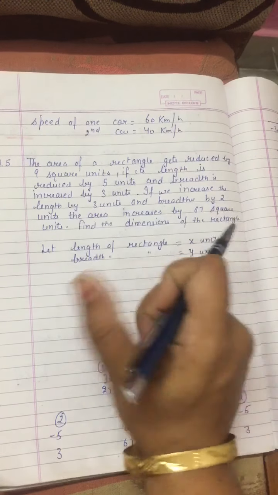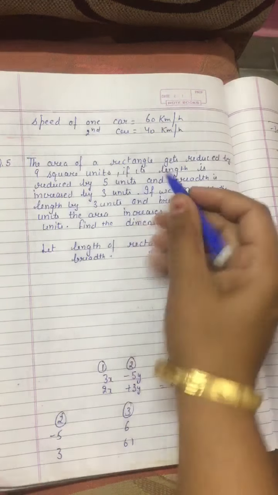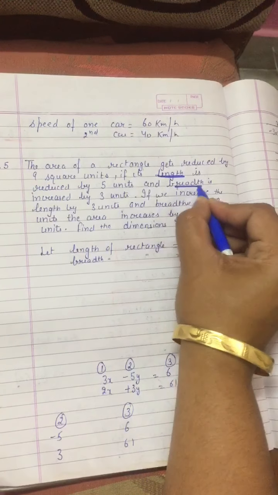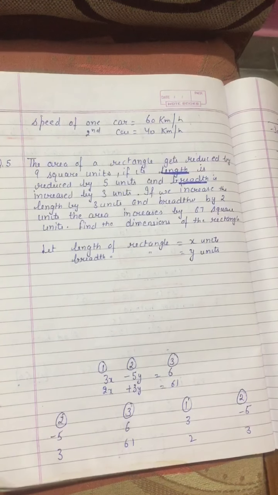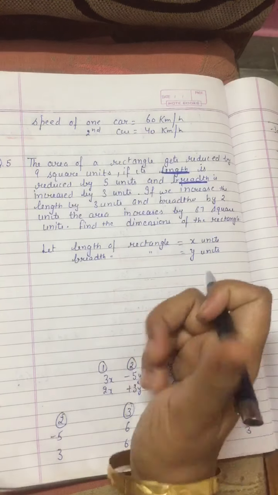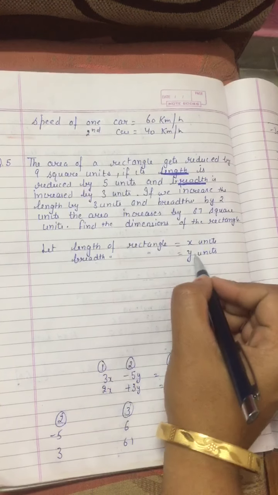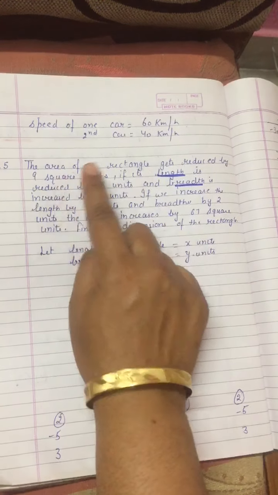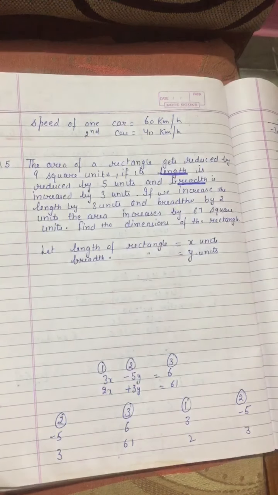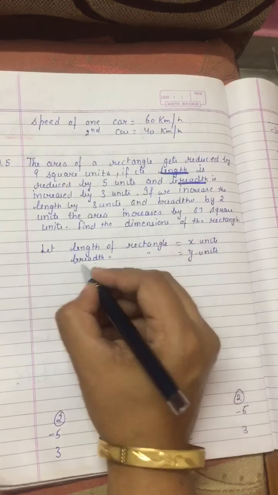So we have to calculate the dimensions, that is, the length and breadth given in the question. Firstly, we will assume the length and breadth of the rectangle. The length of the rectangle we will take as x, and the breadth of the rectangle we will take as y.